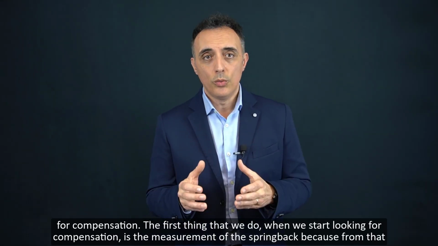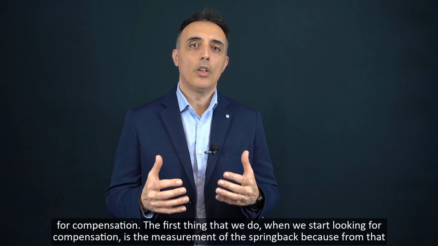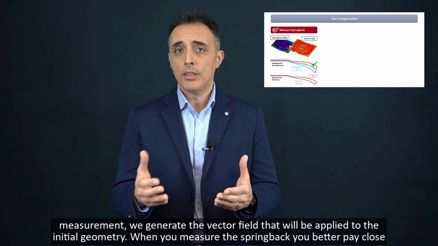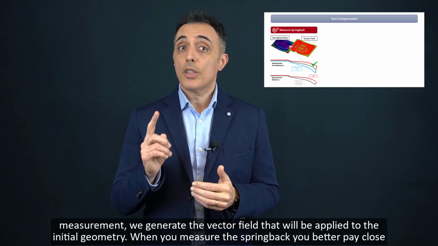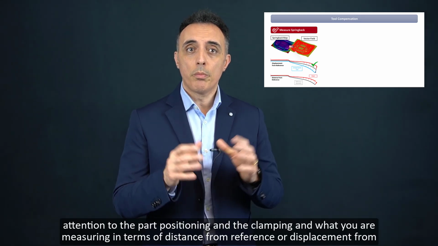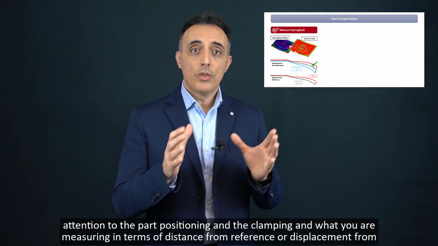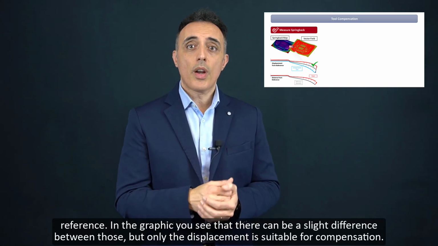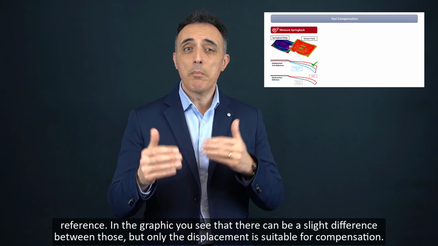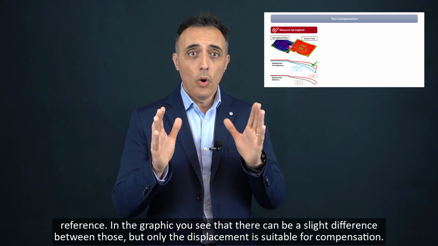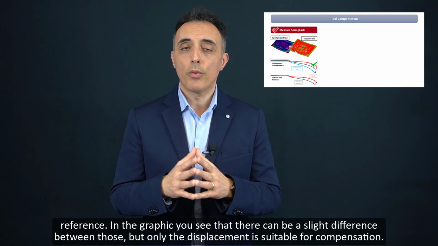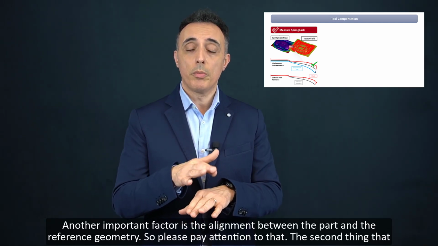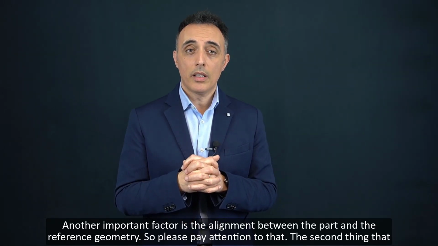And the first thing that we do when we start looking for compensation is the measurement of the springback, because from that measurement we generate the vector field that will be applied to the initial geometry. When you measure the springback, you better pay close attention to the part positioning and the clamping, and what you are measuring in terms of distance from reference or displacement from reference. In the graphic, you see that there can be a slight difference between those, but only the displacement is suitable for compensation. Another important factor is the alignment between the part and the reference geometry. So please pay attention to that.